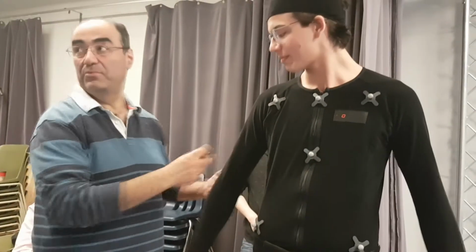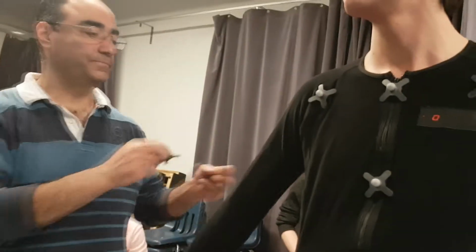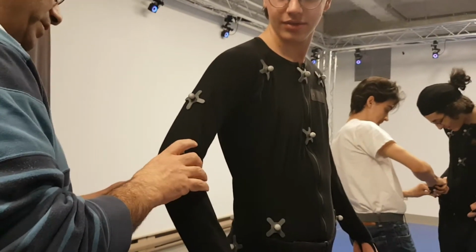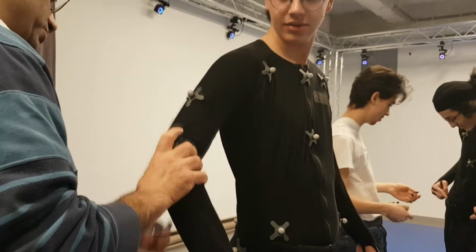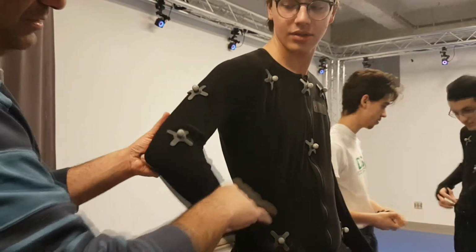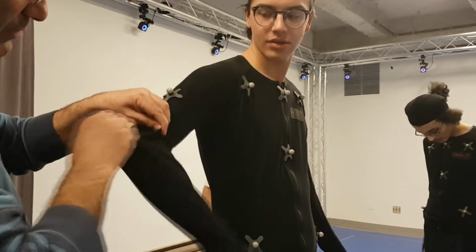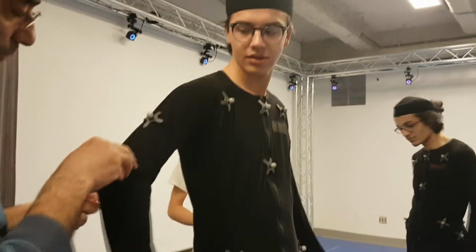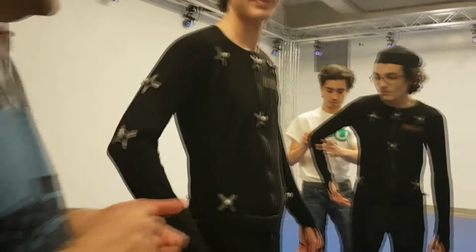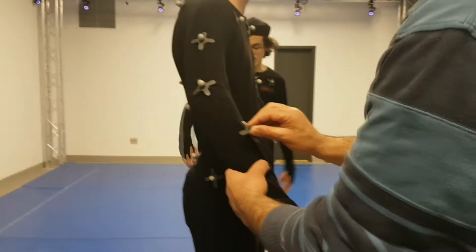Okay, so now we move to the arms. One here and two on the elbow joint. These ones are tricky too, just like the shoulders. Try to move it up a little bit to minimize movement. Right on the elbow where it doesn't move much. Let's finish one arm at a time.